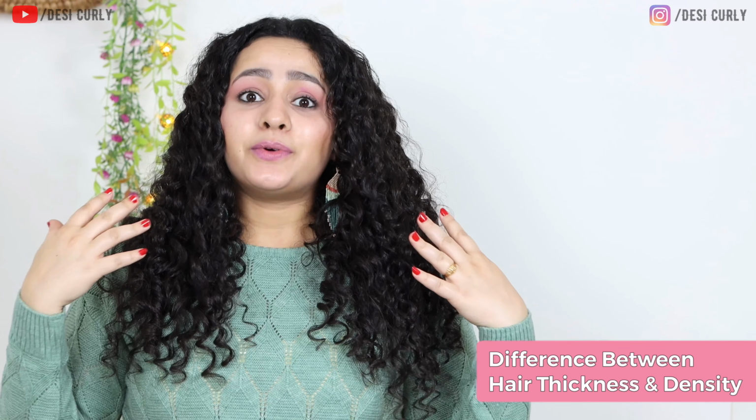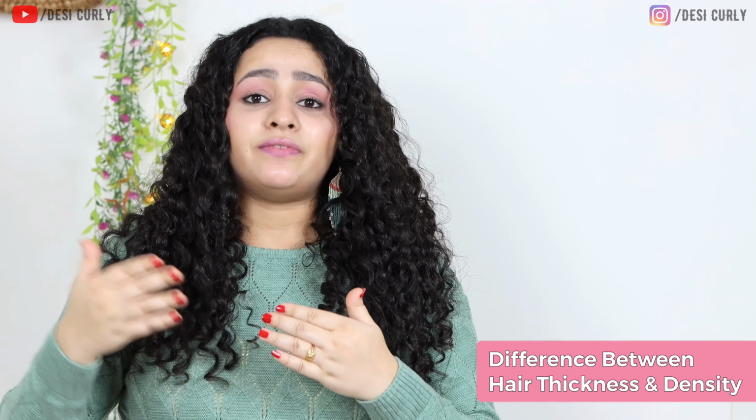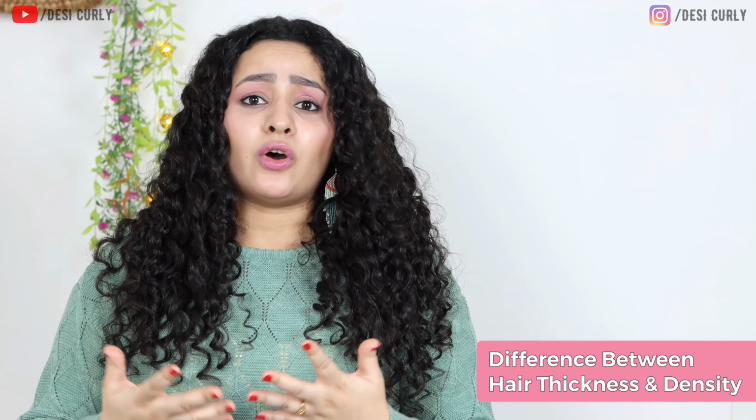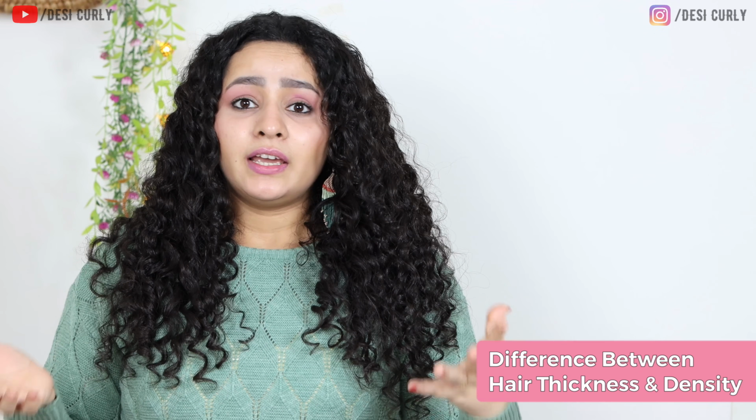Coarse hair, I know how difficult it is. It gets frizzy very easily. It takes a lot of water for styling and it just gets tangles a lot, and there are a lot of things. It's difficult to manage.